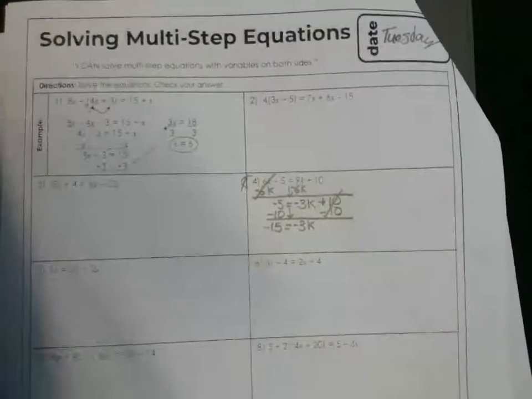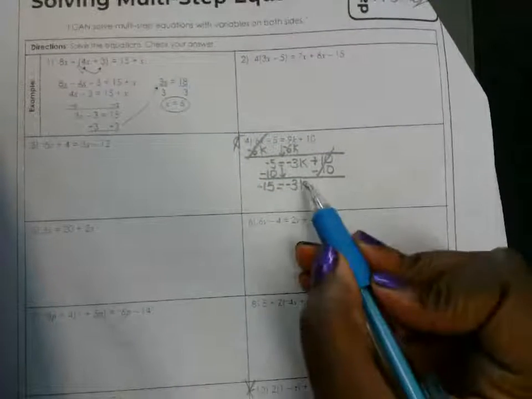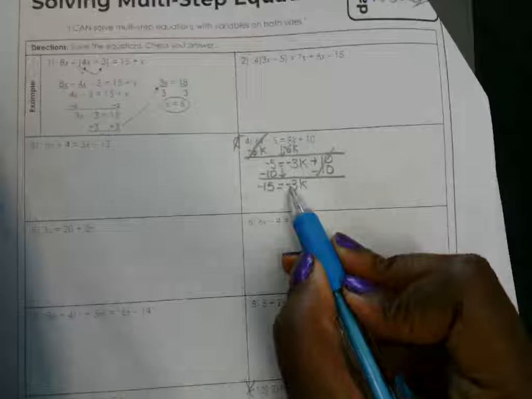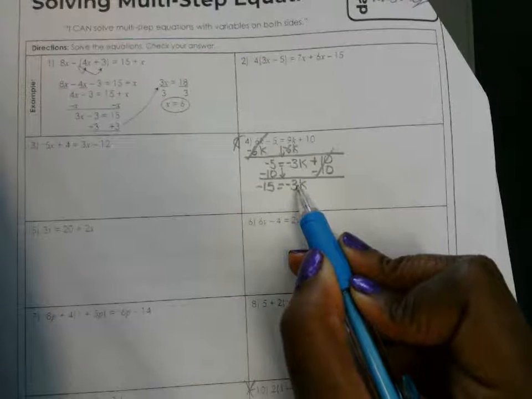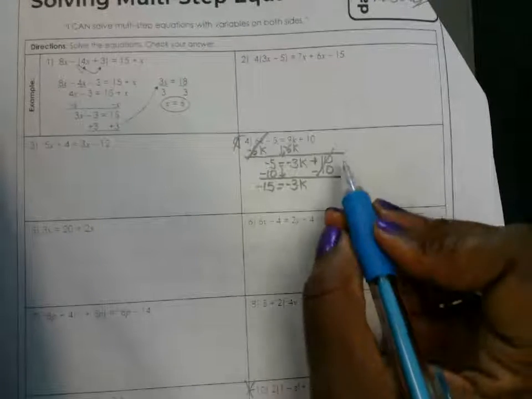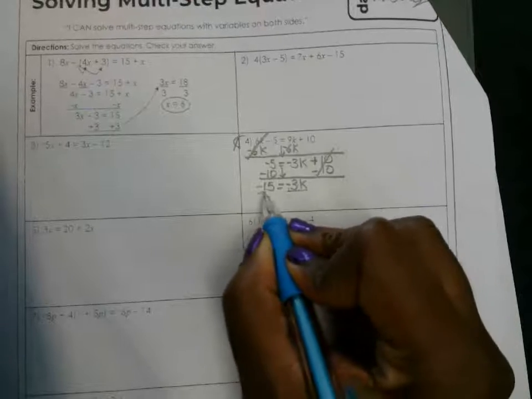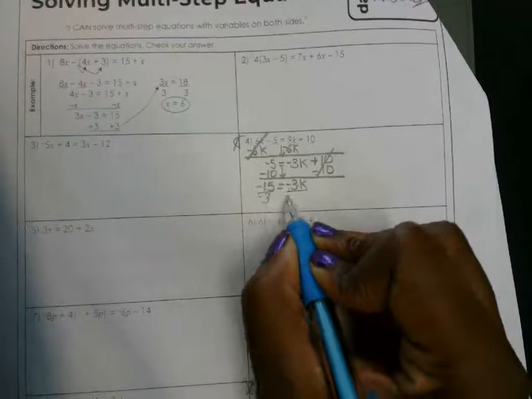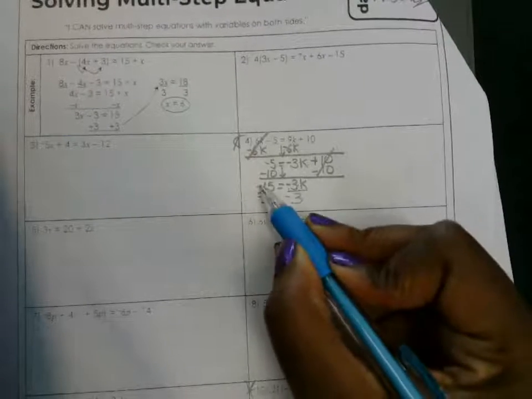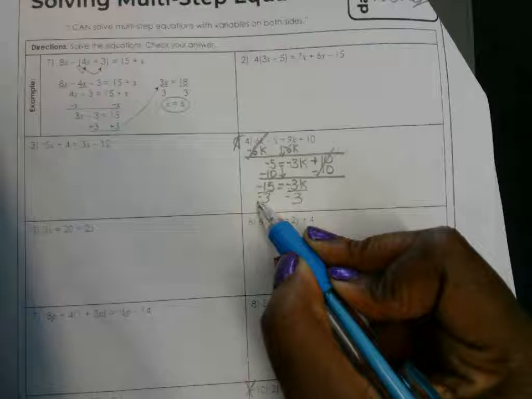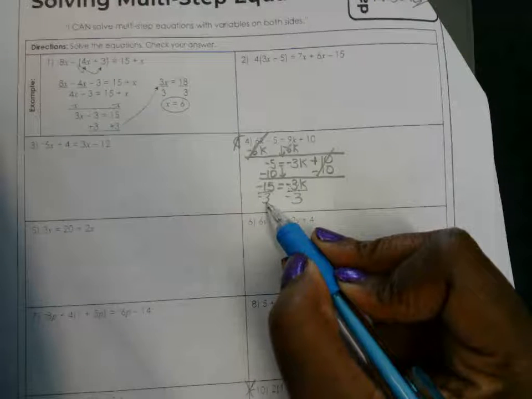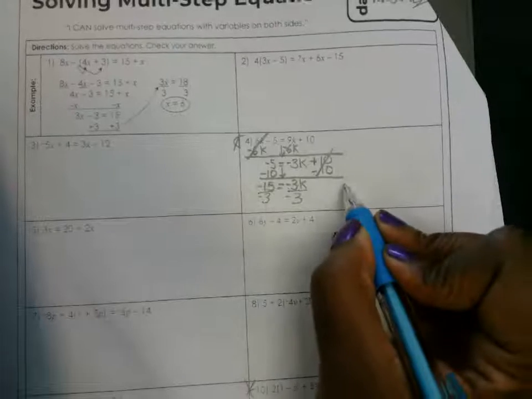Now in order to get K by itself, the operation between negative 3 and K is multiplication. The inverse of multiplication is division. So you're going to divide both sides by a negative 3. A negative divided by a negative is a positive. 15 divided by 3 is going to give you a positive 5.